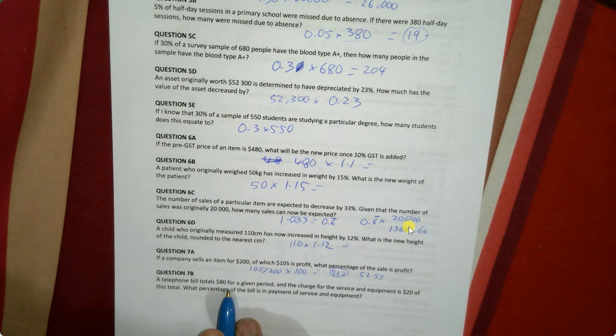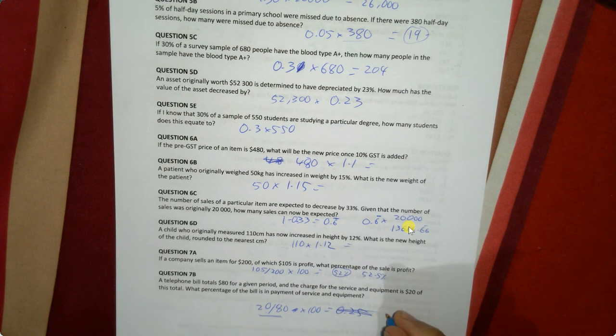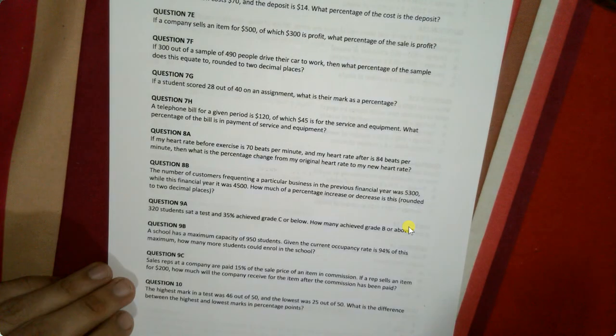So, telephone bill's $80 and the charge for the service of equipment is $20 of this total. What percentage? Well, hopefully you just know 20 out of 80 is a quarter, but if not, you just do that times by 100. That's going to get you 0.25 for sure. Oh, sorry, this part here gets you the decimal. When you times by 100, you'll get 25, and that's your percentage. Hopefully that one's easy enough on both sides.